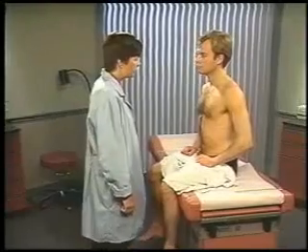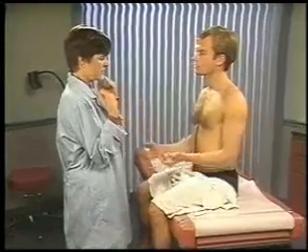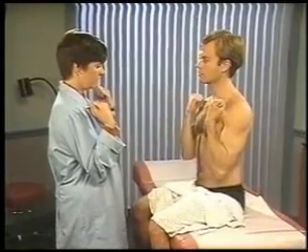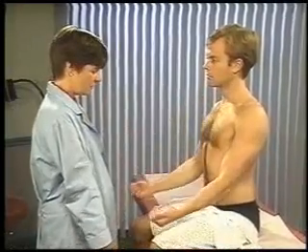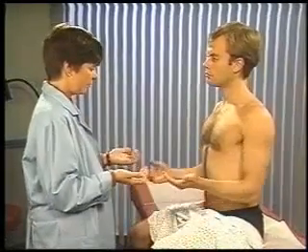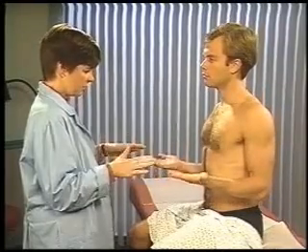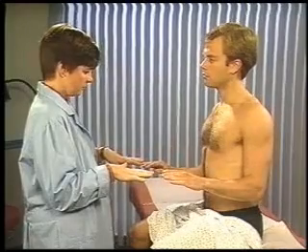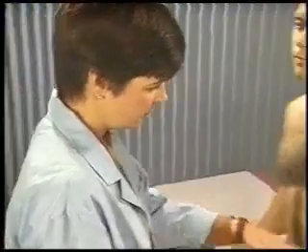Now assess the range of motion of the patient's elbows. To test flexion and extension, have the patient bend his elbows as much as he can, and then straighten them. To check supination and pronation, ask the patient to flex his elbows at 90 degrees and turn his palms up, and then down. Let's check your left elbow now.